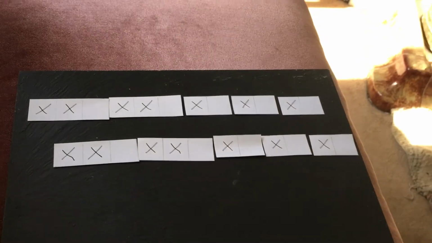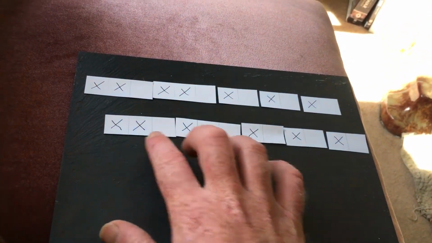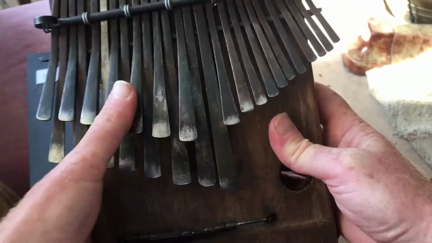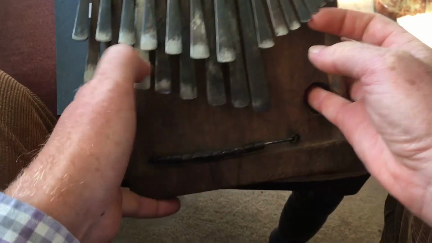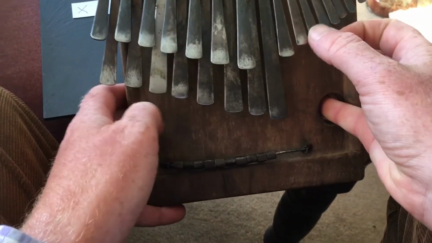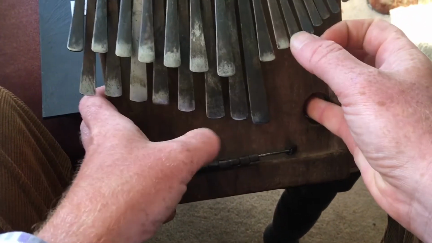Excellent. So let's pop these two together, left hand and right hand, offset with this half and half pattern. I'll just get warmed up. With the right hand.